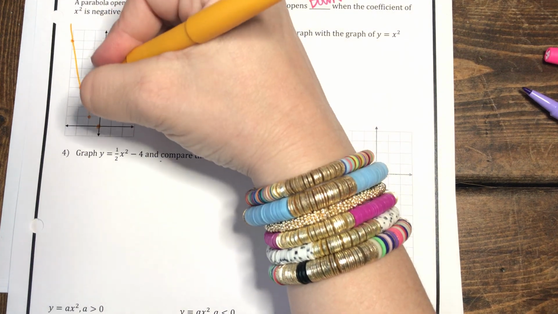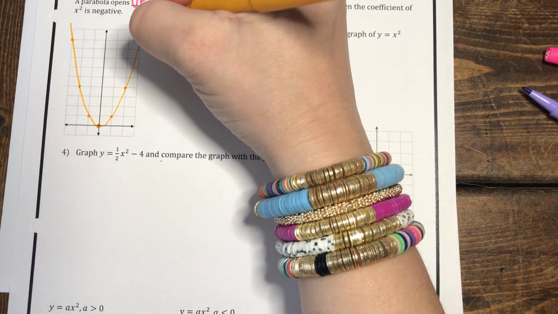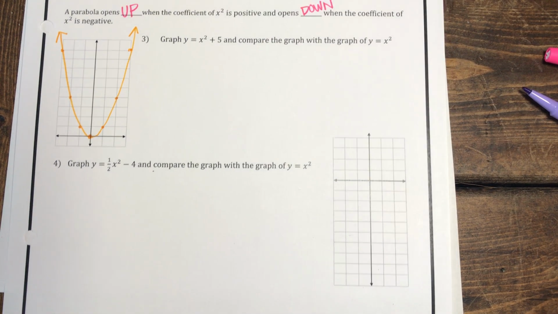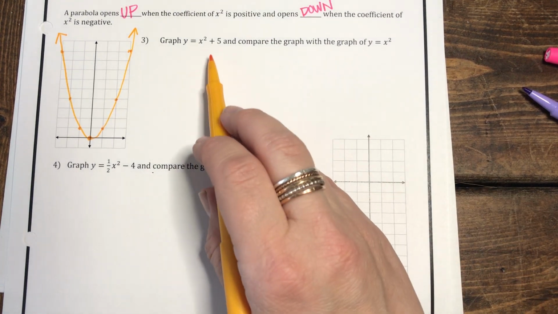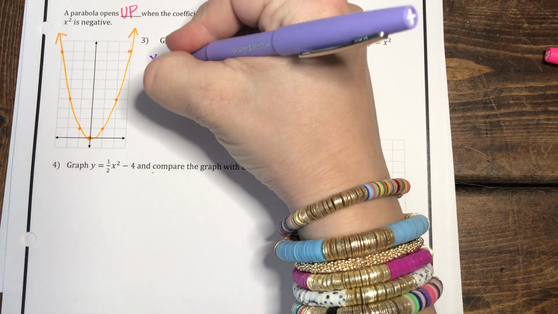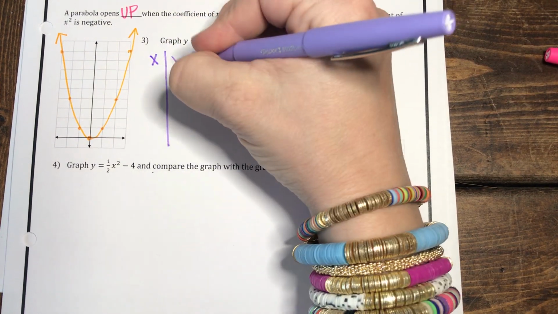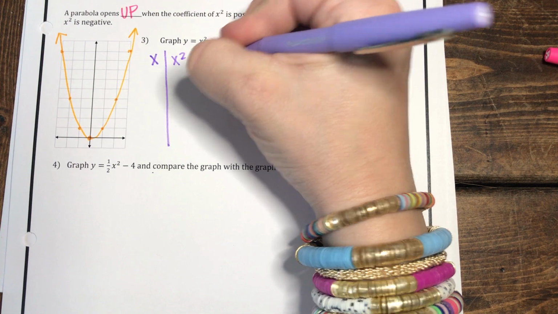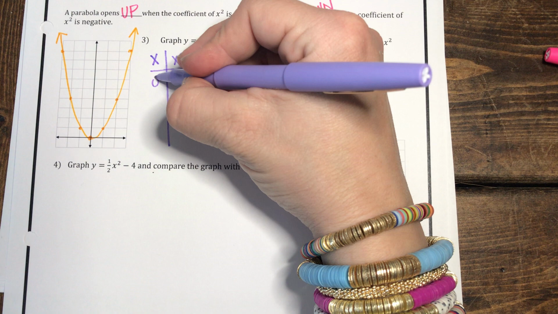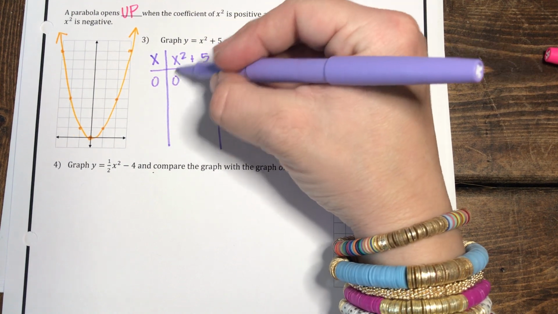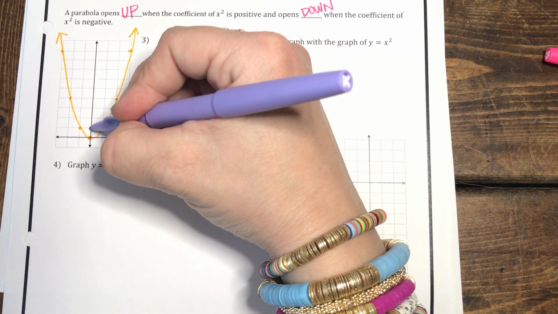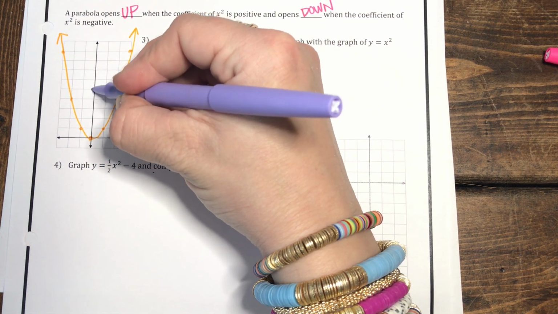So here is our parent function. Okay? So now we need to graph x squared plus 5. I'm going to pick my x's and plug them into x squared plus 5, and that's going to give me my y values. So let's say I put 0 in here. 0 squared is 0. 0 plus 5 is 5. So I have the point 0, 1, 2, 3, 4, 5.